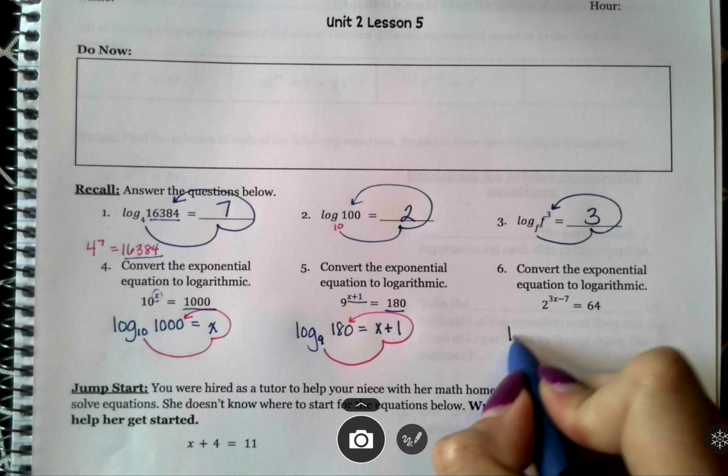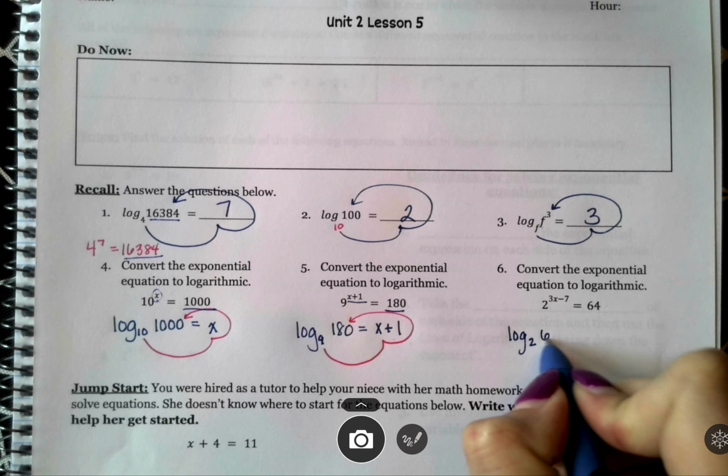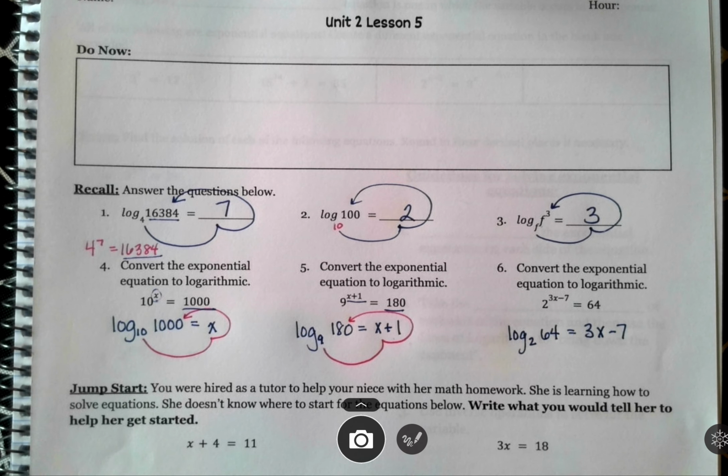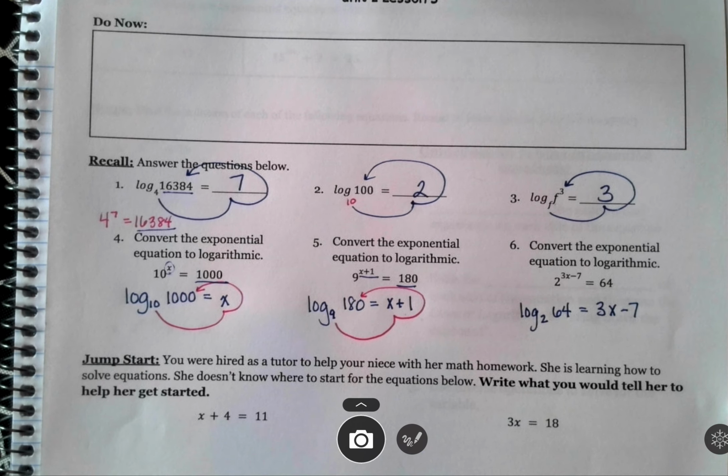So here I would have log base 2 of 64 is equal to 3x minus 7, and I can check with my cloud. Underneath, there's a couple questions in the Jumpstart. I want you to take a couple seconds to pause the video and answer both questions, and then you can restart the video, and then we'll be on to the back.